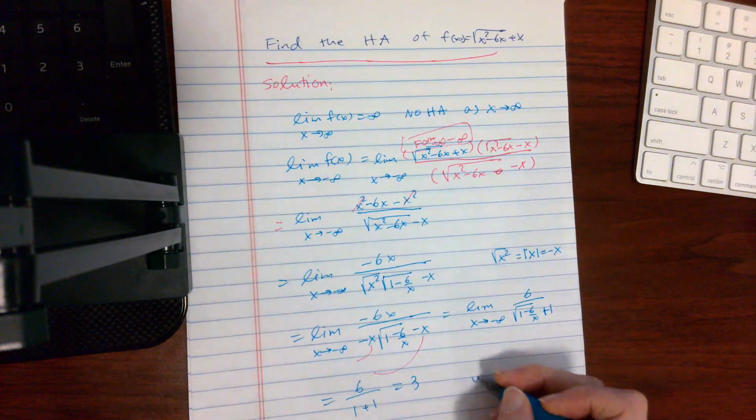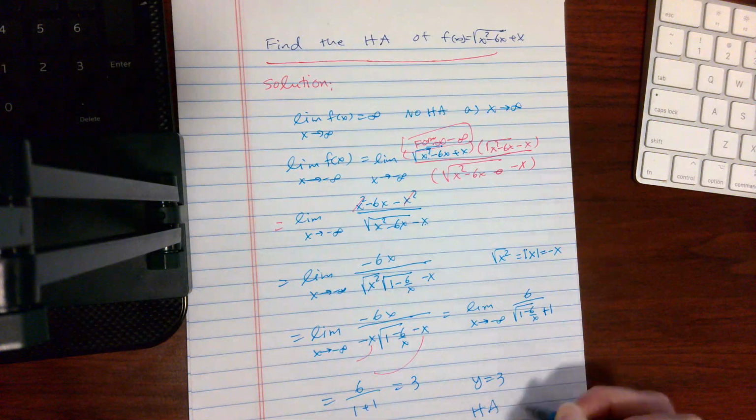And so y equal to 3 is the horizontal asymptote as x approaches negative infinity.